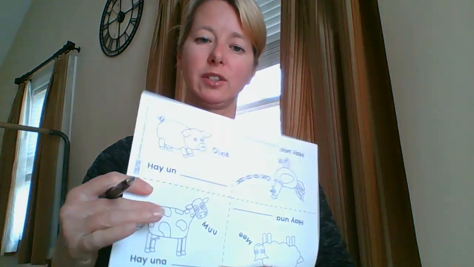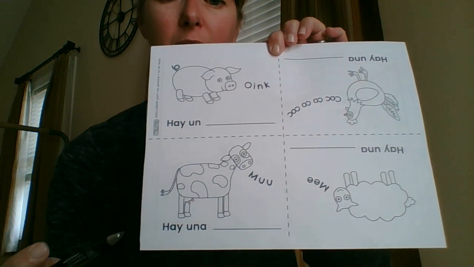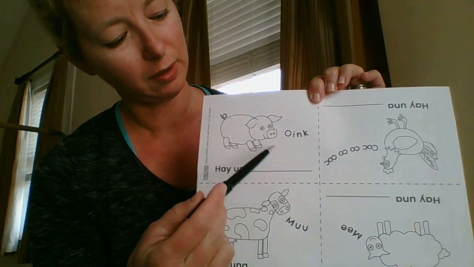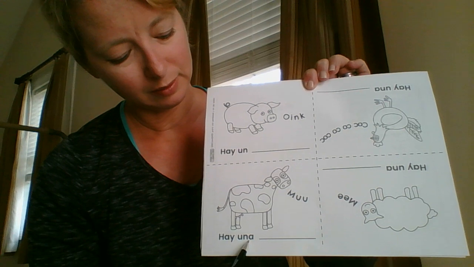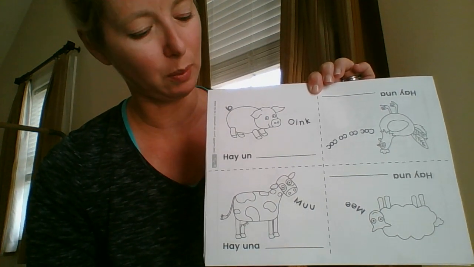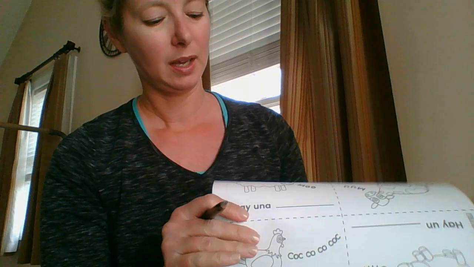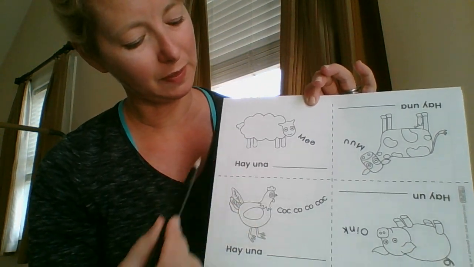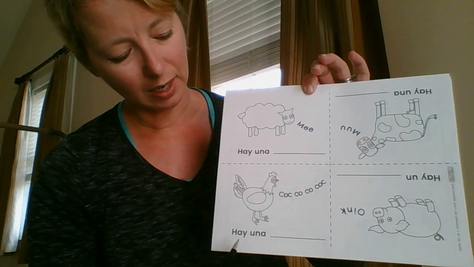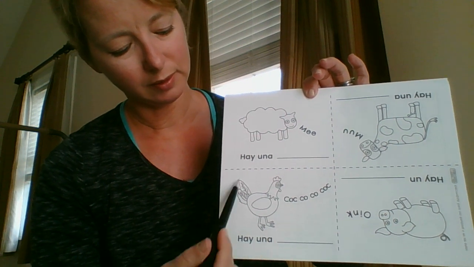On the second page, and again, you're going to have to flip up and down, but you've got hay un, write what you think this is on the line. Hay una, this looks like a cow to me, so write the Spanish word for cow. And then you flip it over. Hay una, tell me what this is. And hay una, tell me what this is.